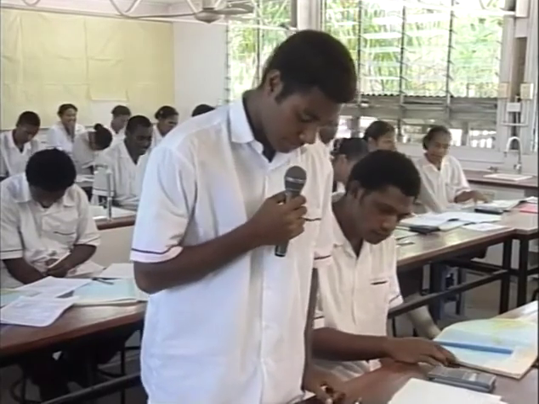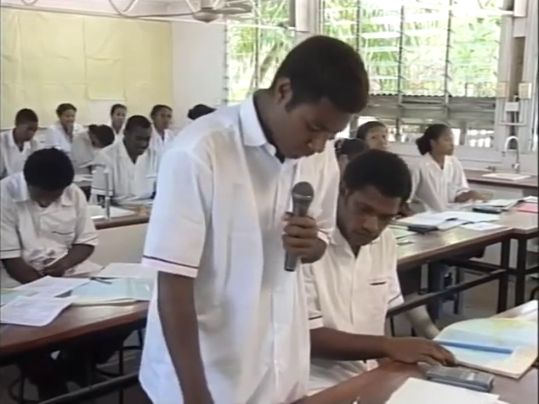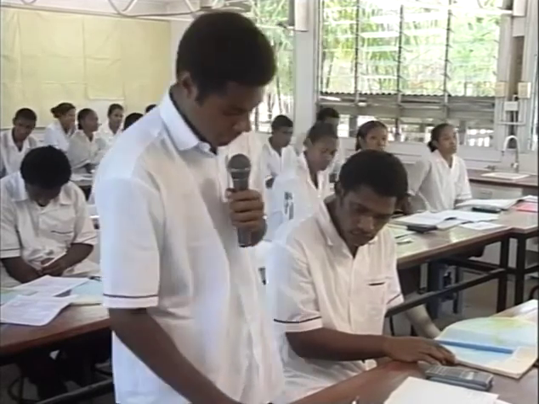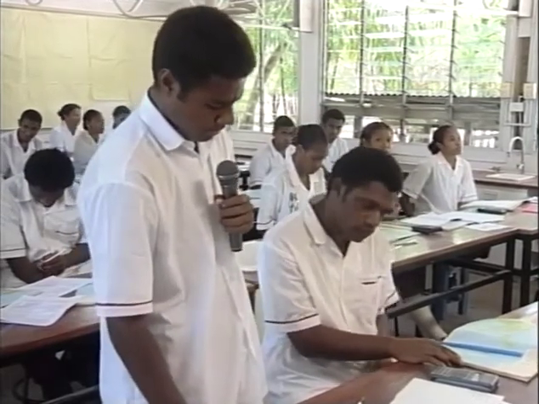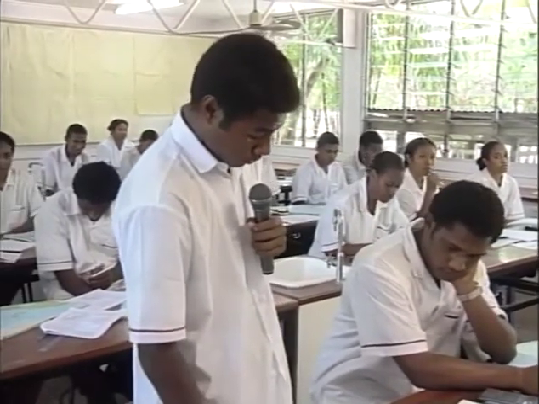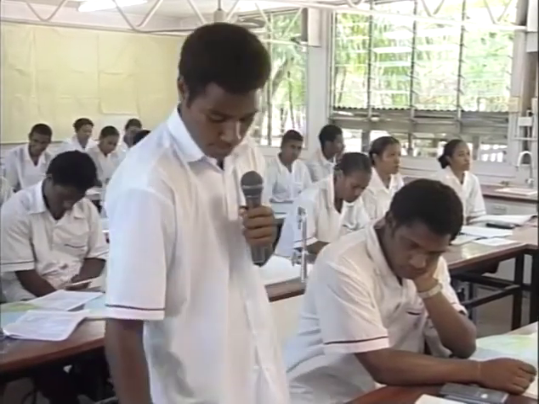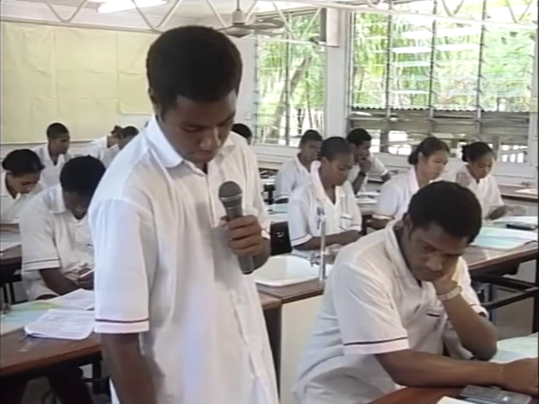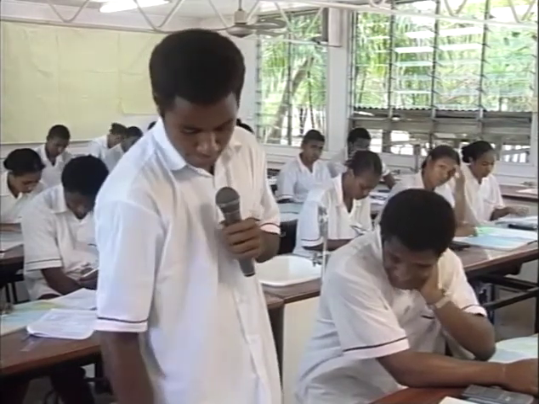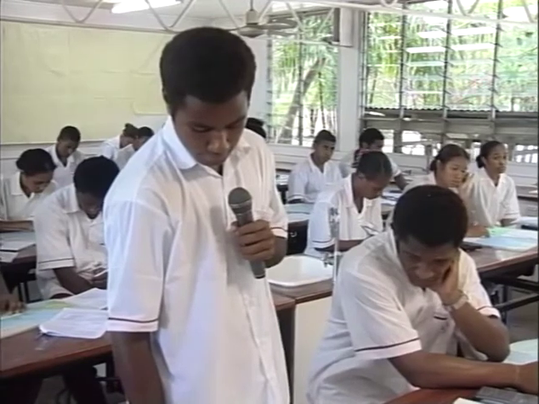Firstly, I got my ruler and measured it from Lae to Kainantu, and I got 2.6 centimeters, and then I looked at the scale. 2.6 centimeters is between 100 and 150 kilometers.